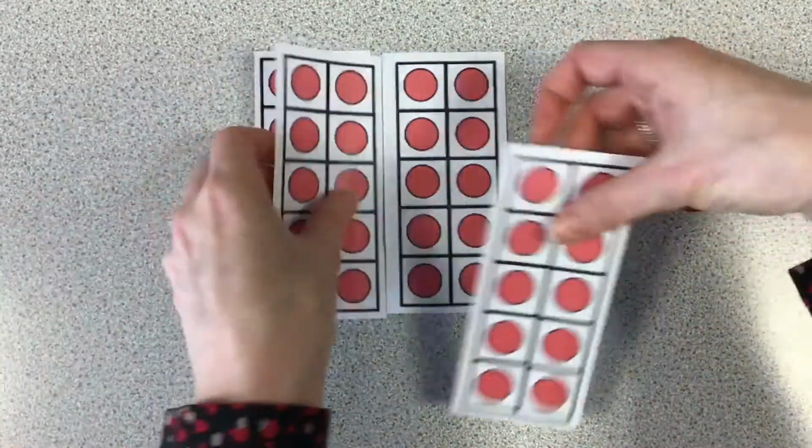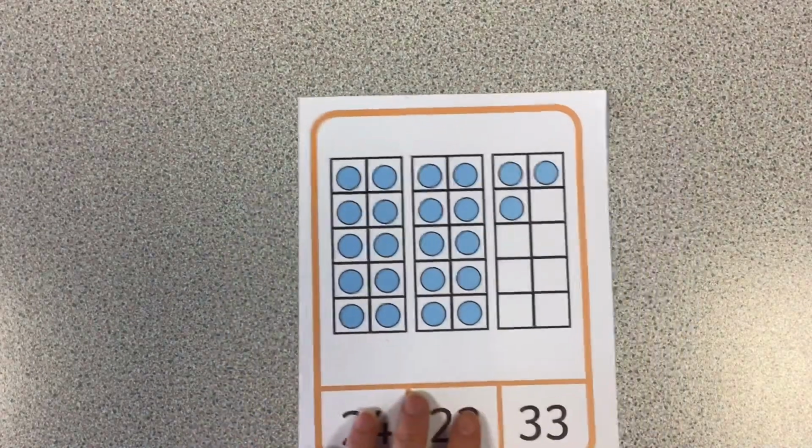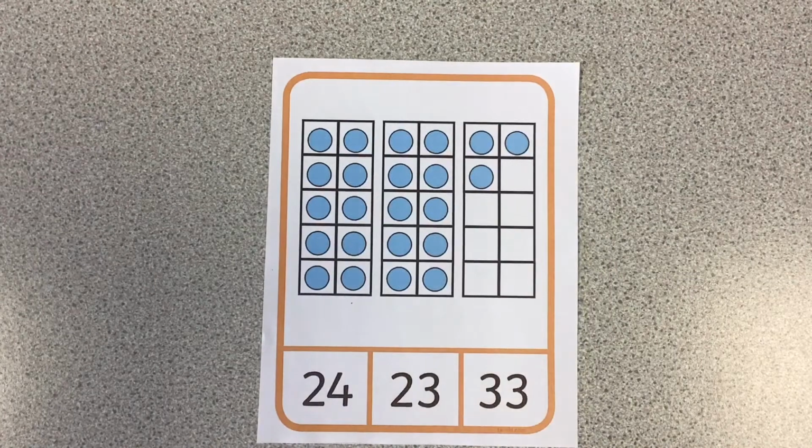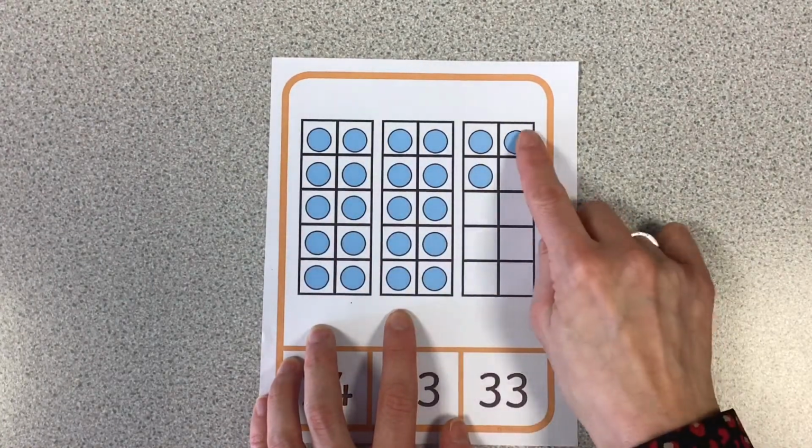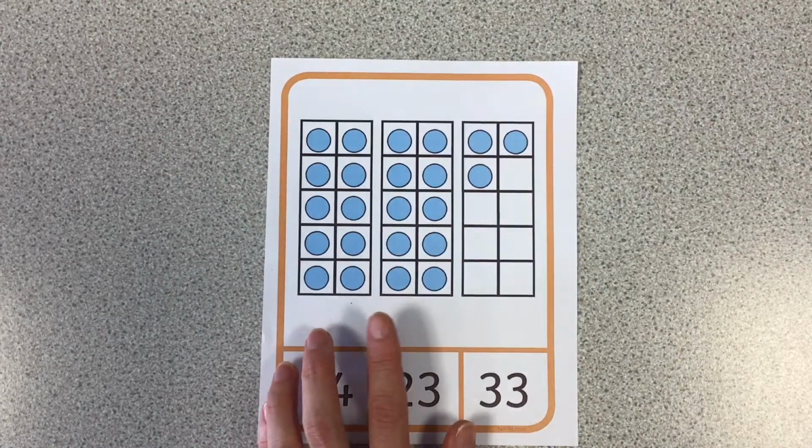Right, you're going to need your pencil now, because I'm going to show you a picture of some tens and ones. Okay, so here's a picture of some tens and ones. We have 2 10 frames here, look, and then we just have 3 on their own.